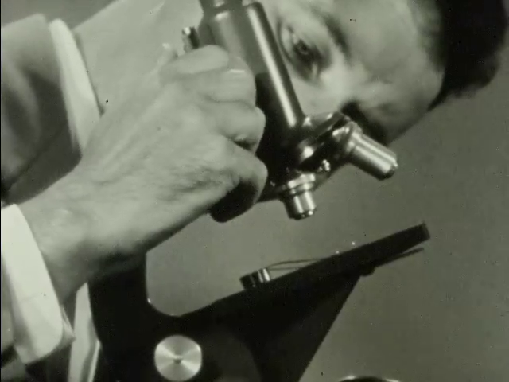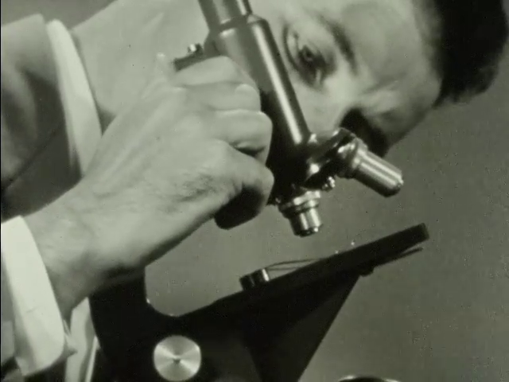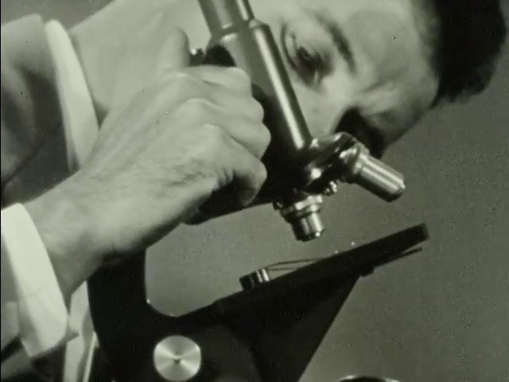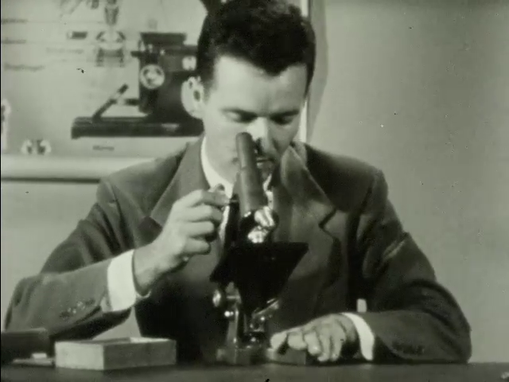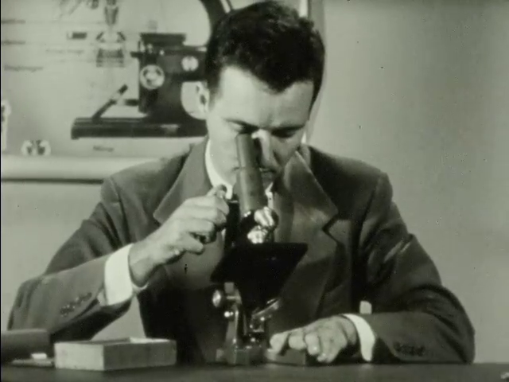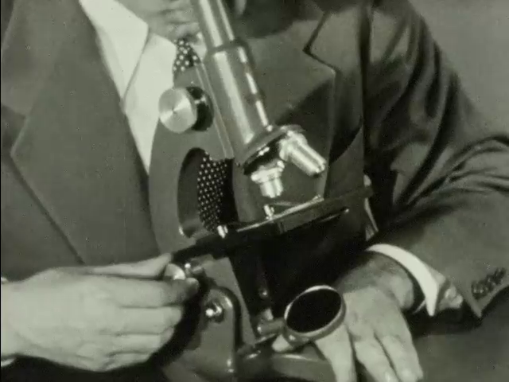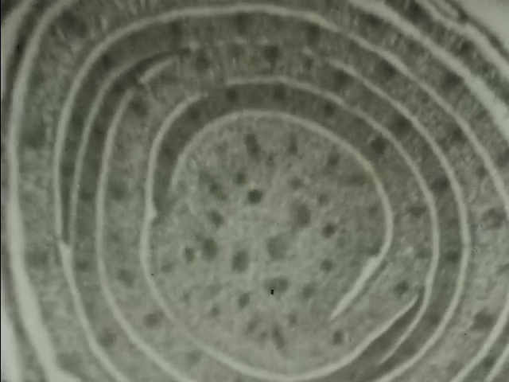Turn the low-power objective down with the adjusting knob until it nearly touches the slide. But watch carefully. If you turn too far, you may break the slide and damage the microscope. Now look through the eyepiece and focus by turning the adjustment knob toward you until the specimen on the slide becomes distinct. Then use the fine adjustment knob to bring the specimen into sharp focus. This is called critical focusing.